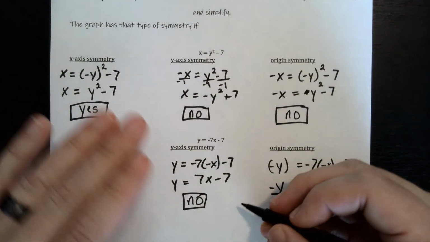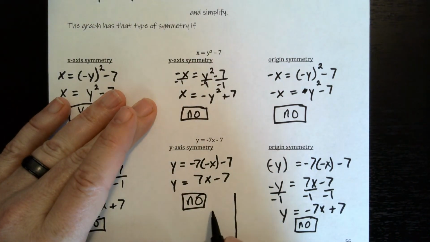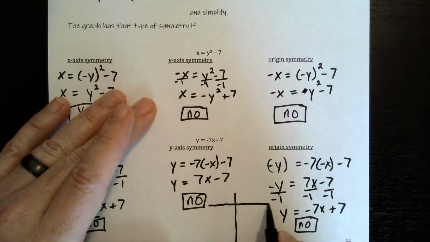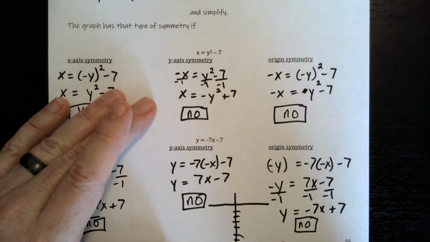And quickly, I can show you what the graph looks like on that one. Okay, so let's put this up here. It's crossing at negative 7, 2, 3, 4, 5, 6, 7, and it has a slope of negative 7 over 1.